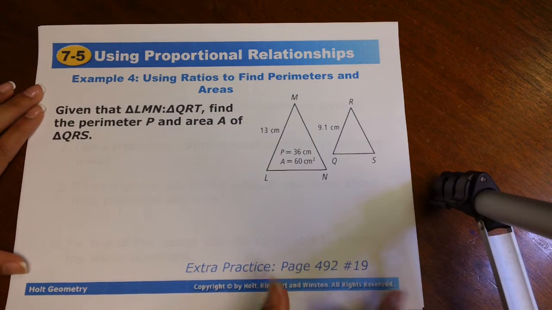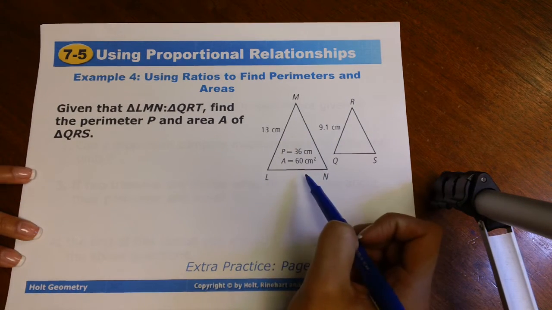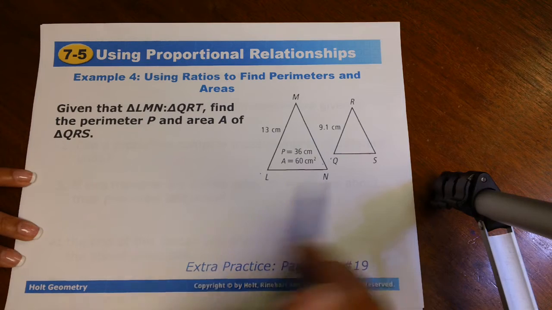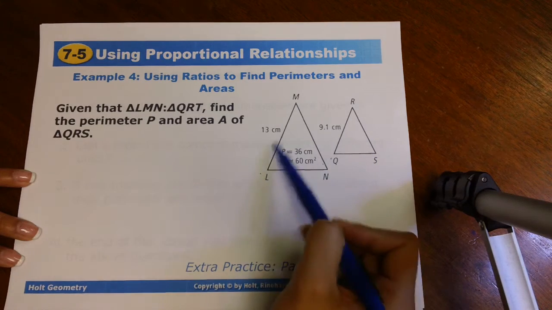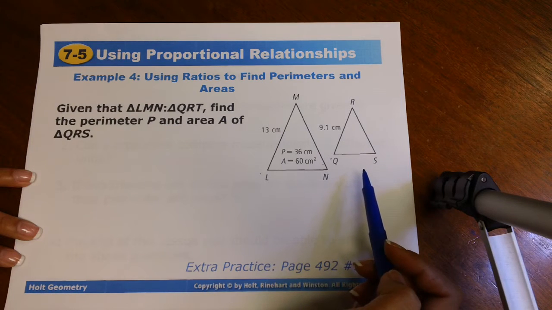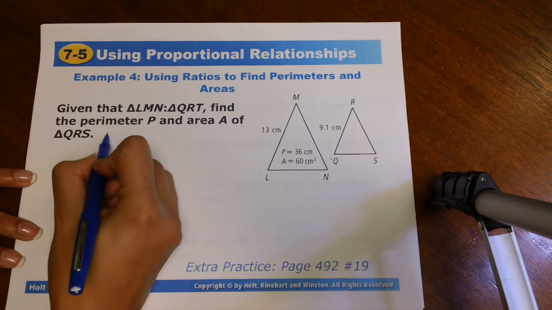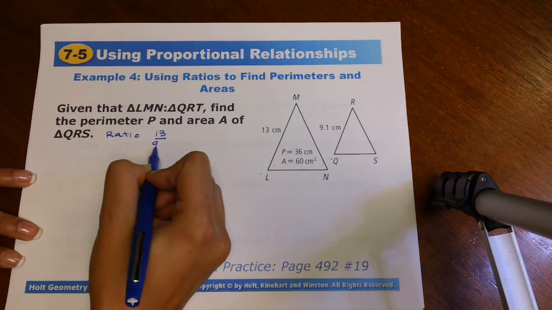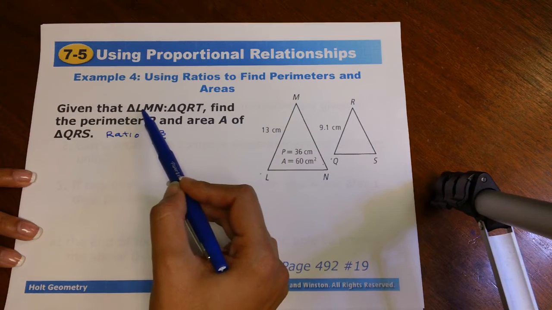So here's our last example, and I'm going to kind of explain what we just talked about on that previous sheet. I have triangle LMN and triangle QRS. They want us to find the perimeter and the area of QRS. They give us the perimeter and the area for the larger. We need to find the perimeter and the area for the smaller. The first thing that we're going to do is create a ratio. So the ratio is going to be 13 to 9.1. And notice I started with this one because in my directions it names LMN before it names QRS.